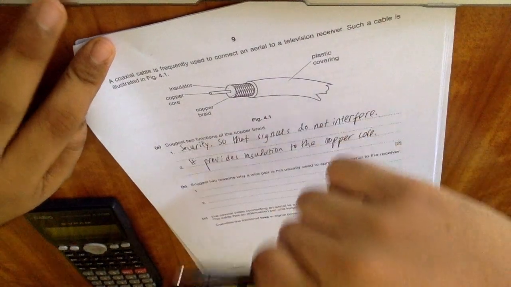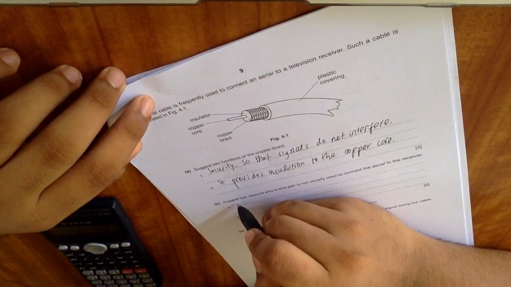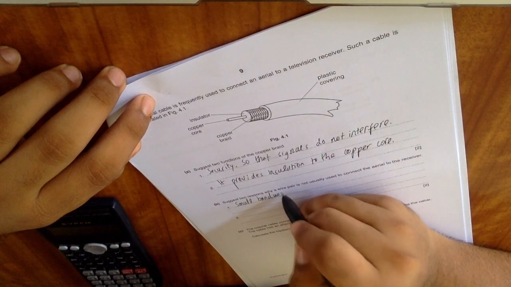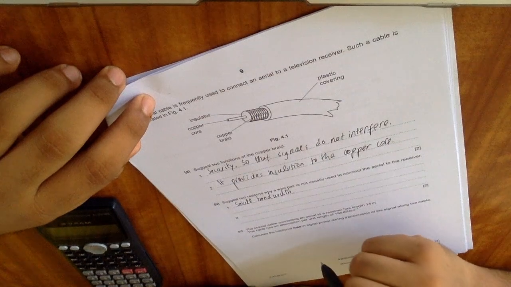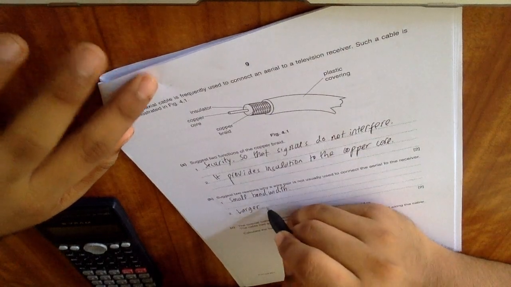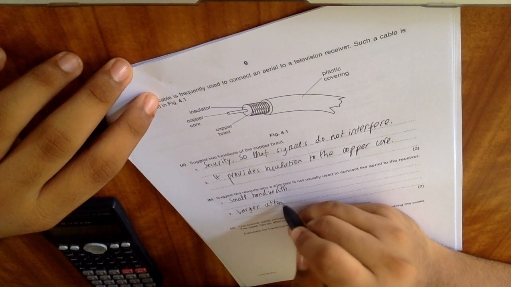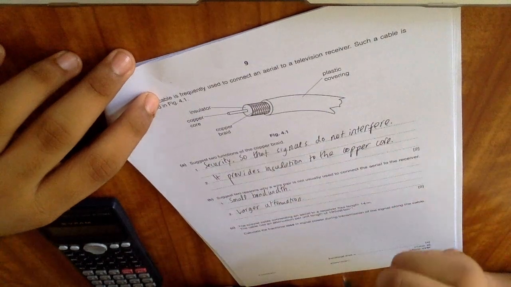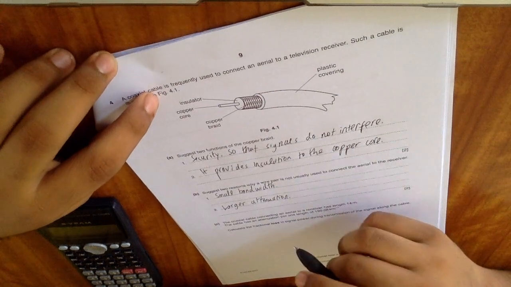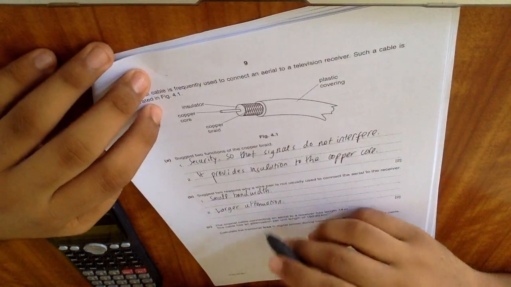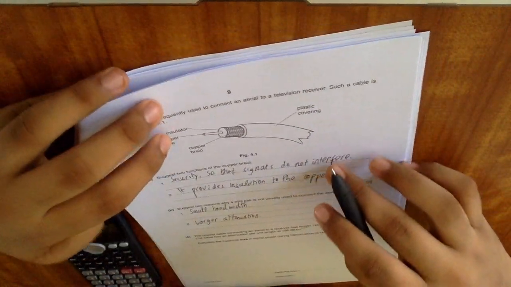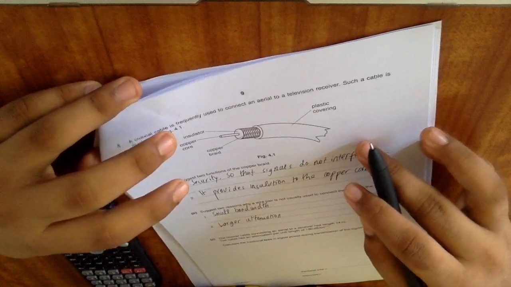So here's the perfect reason. The bandwidth is small. And of course, it's not as secure, so larger attenuation. Because of the smaller bandwidth, the data will not be able to transfer perfectly, but with a larger attenuation, the data will be even more tampered with.